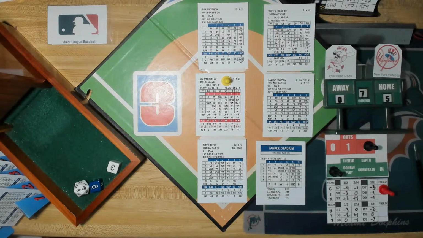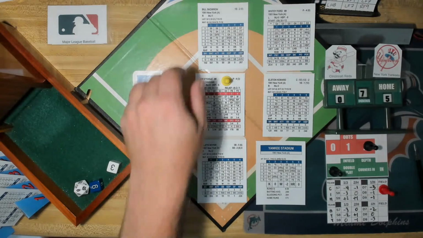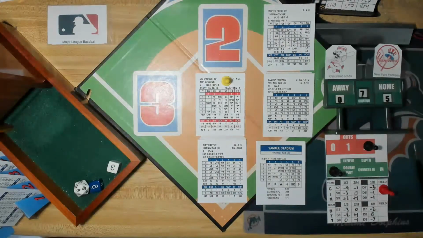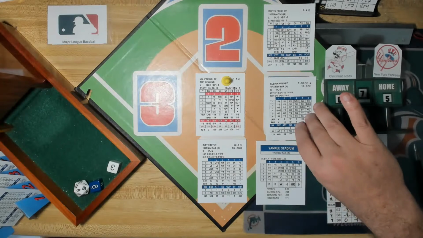1 run on 3 hits, a solo bomb by Maris, and the Yankees now have a 5-0 lead here after 7.